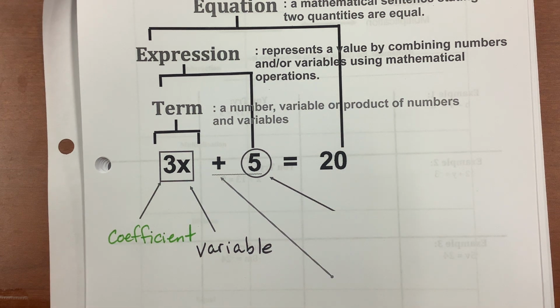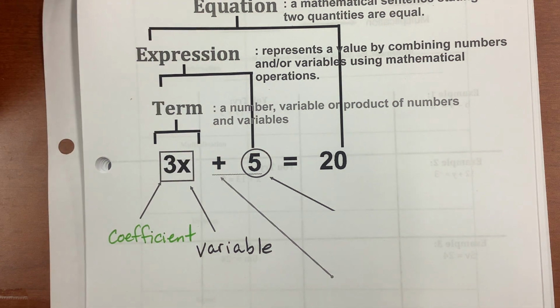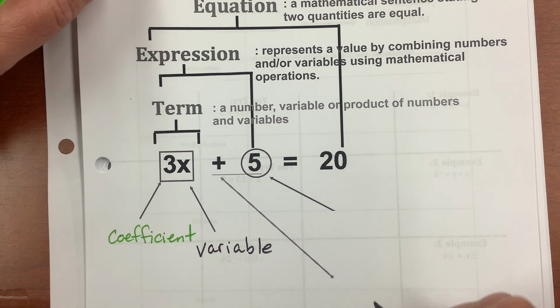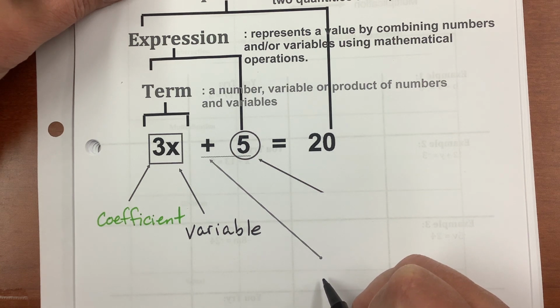Sometimes your variable or your coefficient is going to have an exponent. We're not going to do a lot of exponents in this chapter, but we will do a few. All right. So that's addition or subtraction. What's addition or subtraction? Well, that is a mathematical operation.